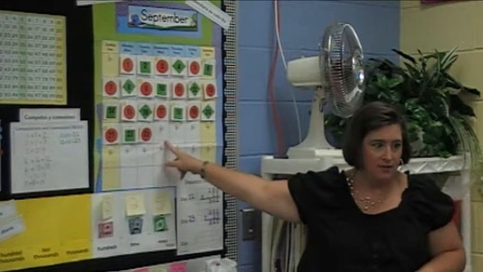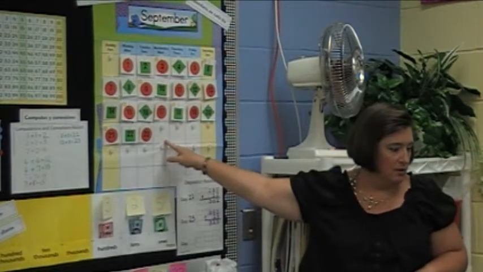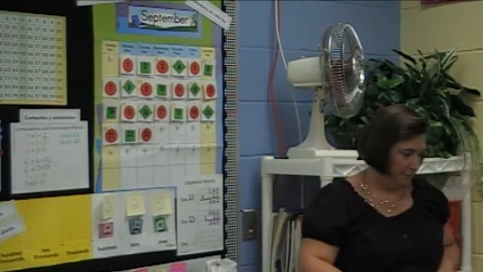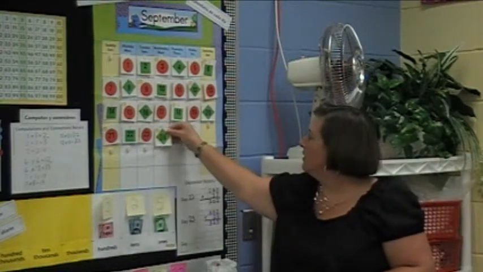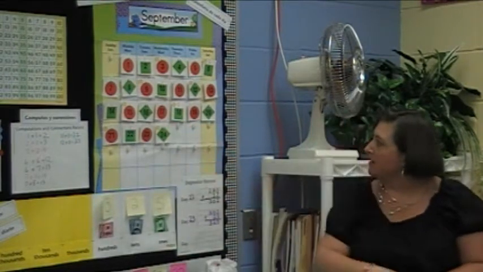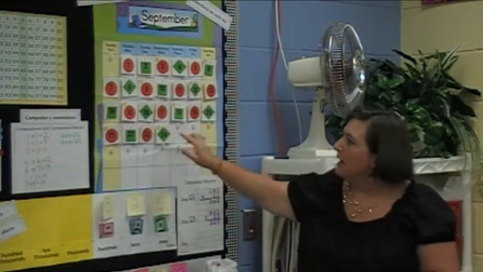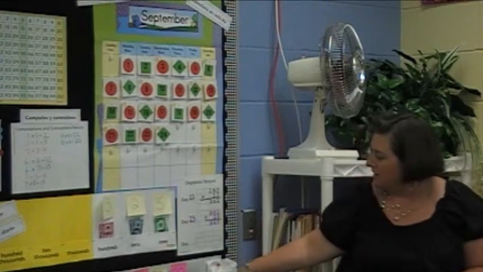Look at the calendar and see if it'll give you a clue. It's rotated. Very, very good. Our green square will be rotated. Excellent. And rotate just simply means turned, right? Okay, so we've got our calendar updated. Let's do our counting tape.